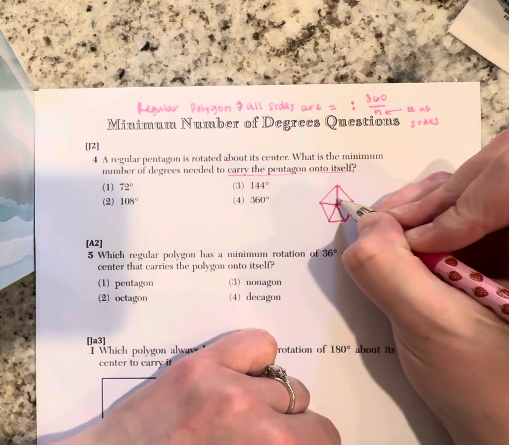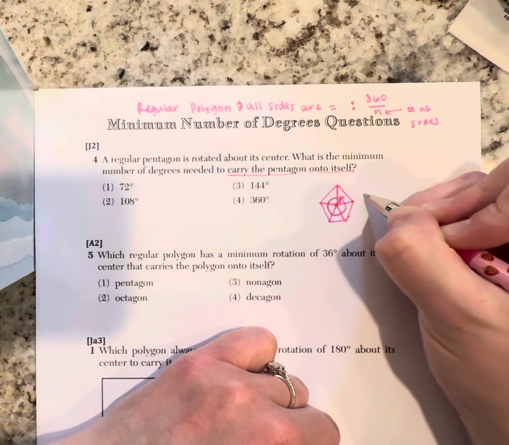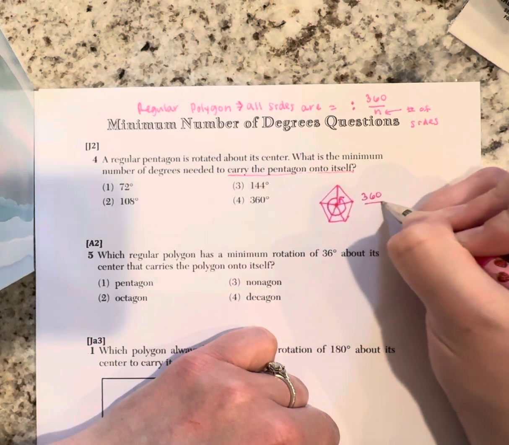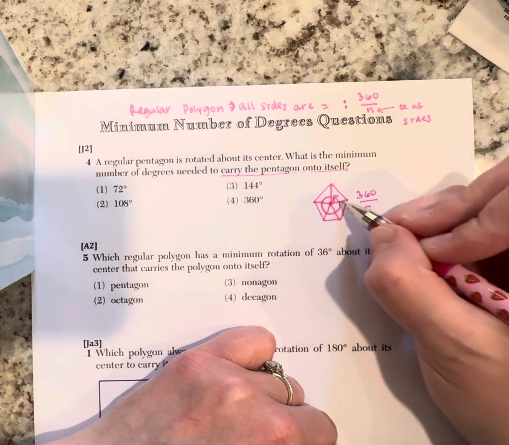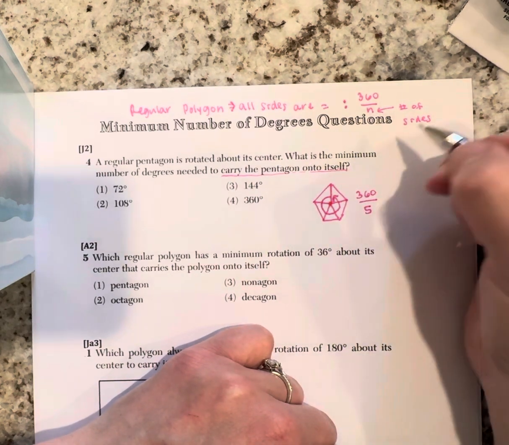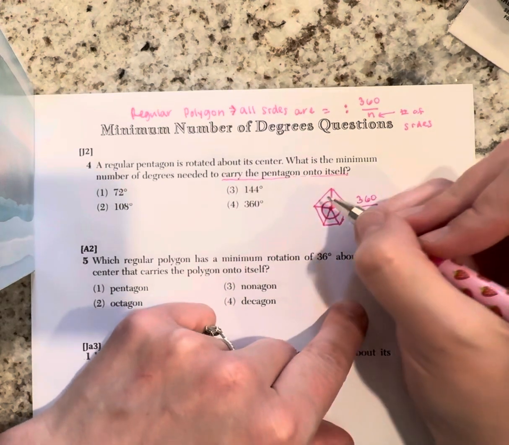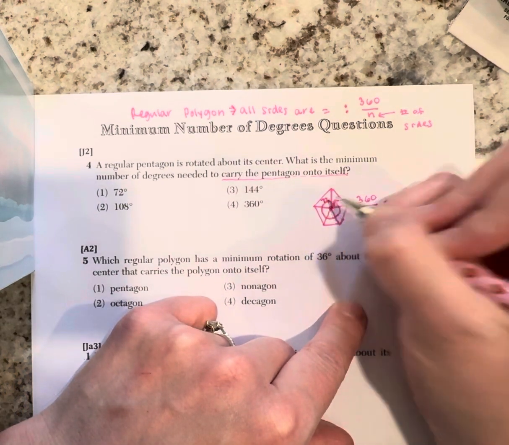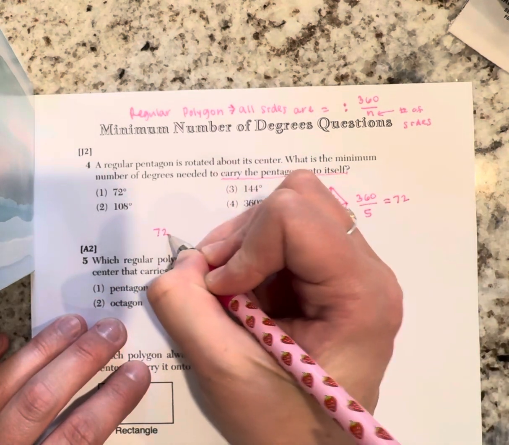So one full turn is 360 degrees, but I'm going to take 360 and divide it by 5 because that's the number of angles I've created from this pentagon. So 360 divided by 5 is 72, which means that 72 degrees is the amount in each of these turns. So I've got 72 degrees. That would be the minimum number of degrees.